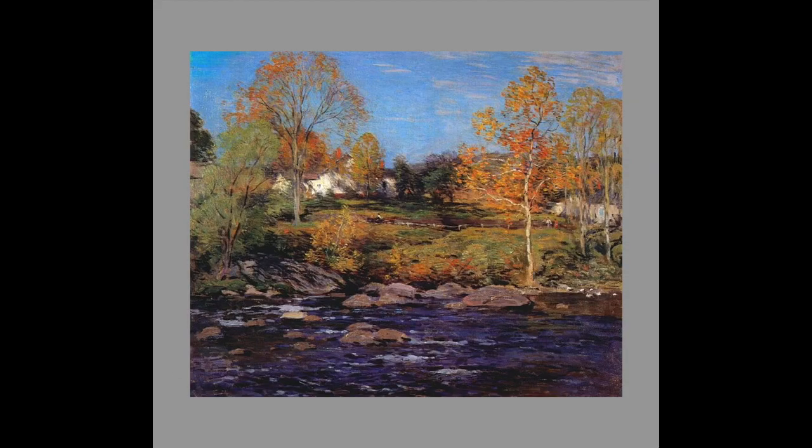Now here's a rare Willard Metcalf that is a low key. Darks, real dark in and around here. And this could be the photograph of the painting. Sometimes they turn out darker or lighter as well. But you can see the lights aren't that light. They're still the contrast between the shadows because the shadows are so dark. But there's more color in the lights because it's a lower key.